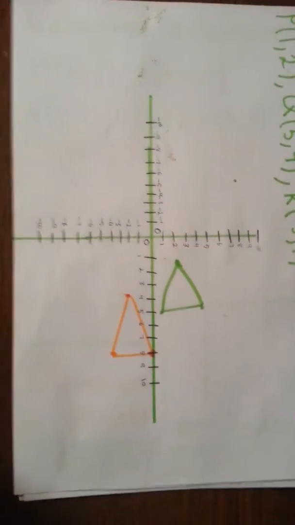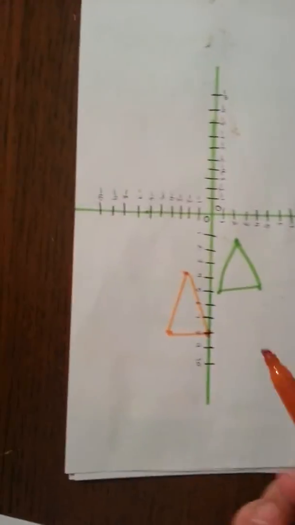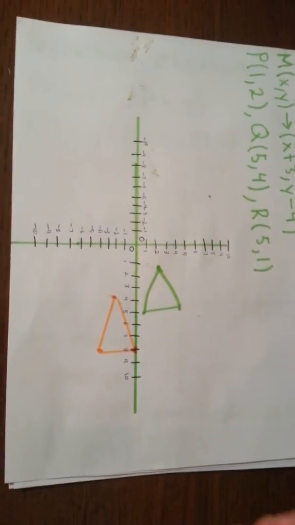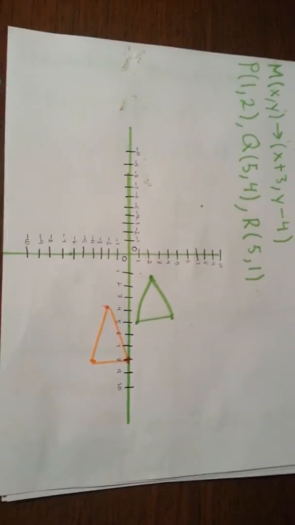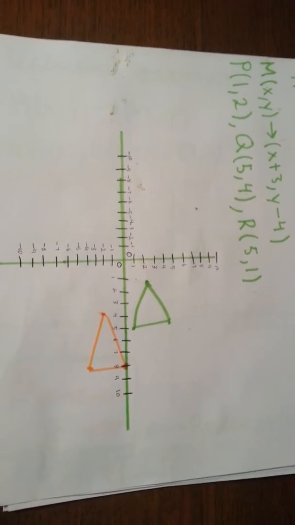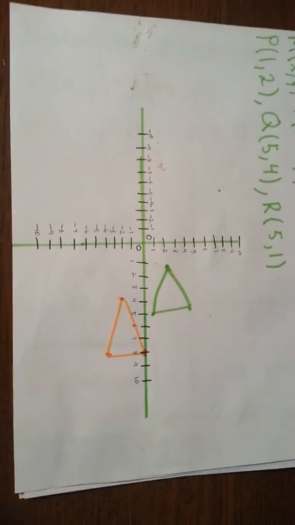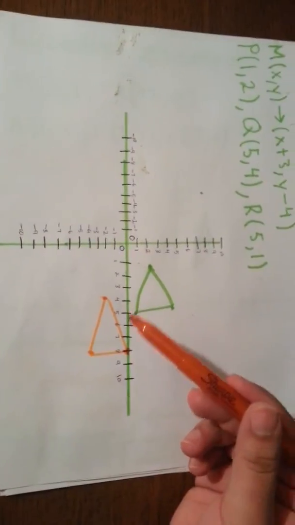Now that we've connected the lines right here, this will be a translation because it just moved to the bottom. It moved below the x-axis. So this right here will be the translation.